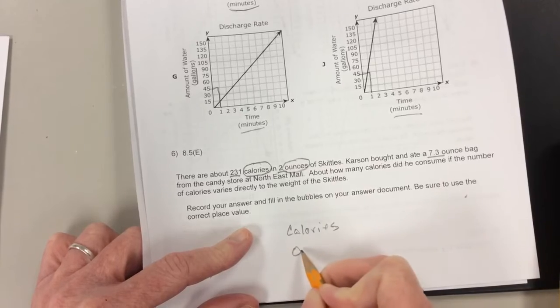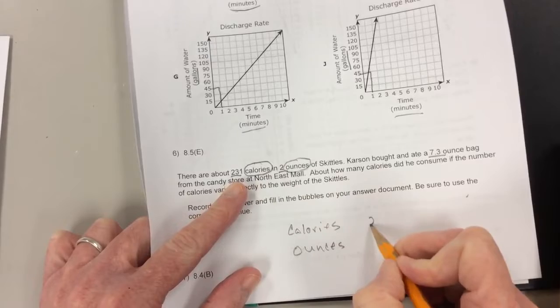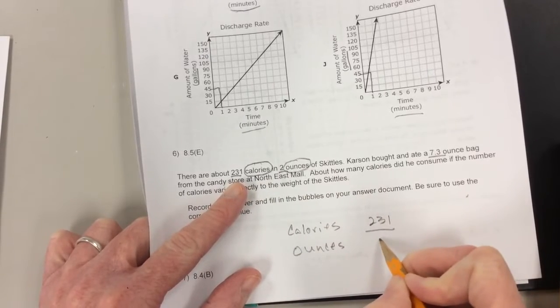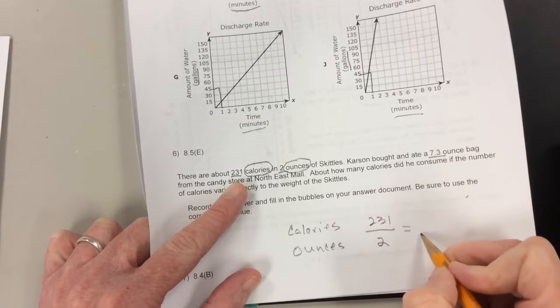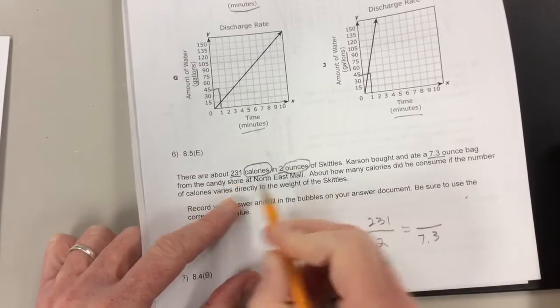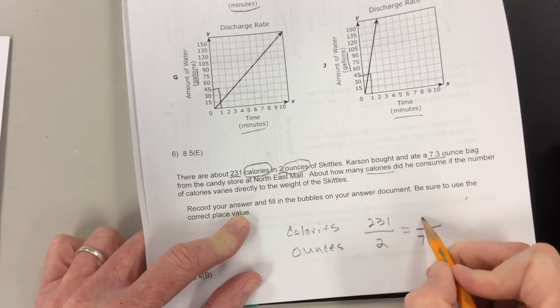And ounces. Okay, for every 231 calories, that consists of 2 ounces. And then over here, 7.3 ounces. And we're looking for the calories. Okay, we don't know this.